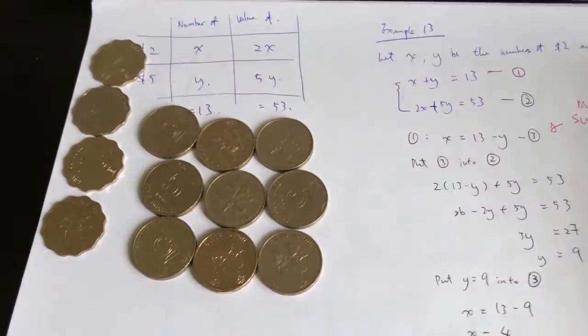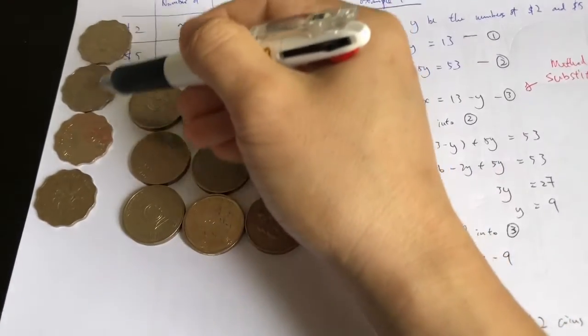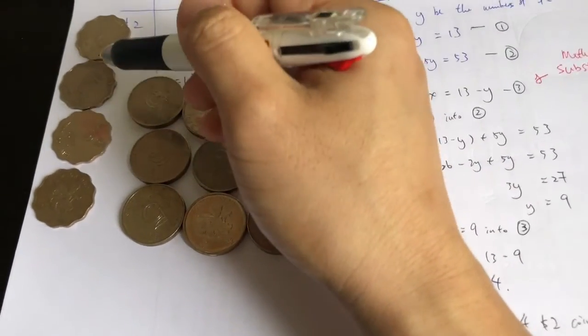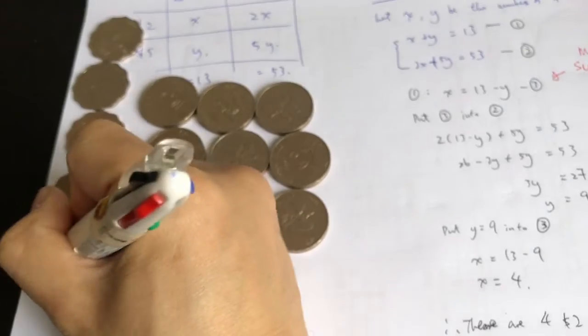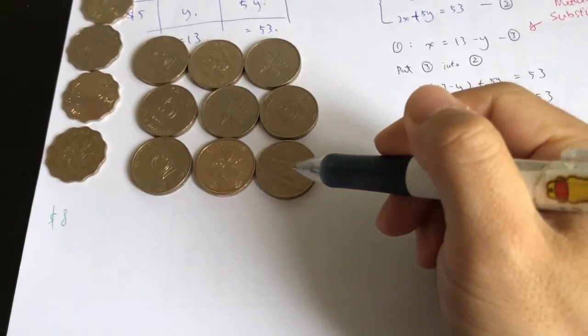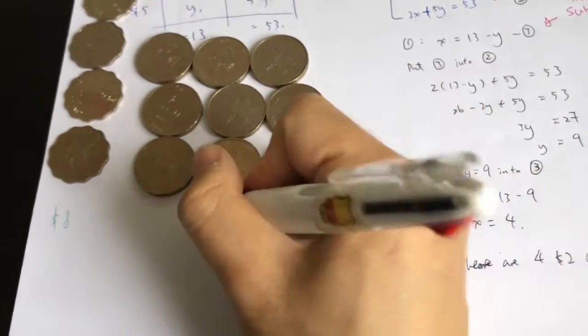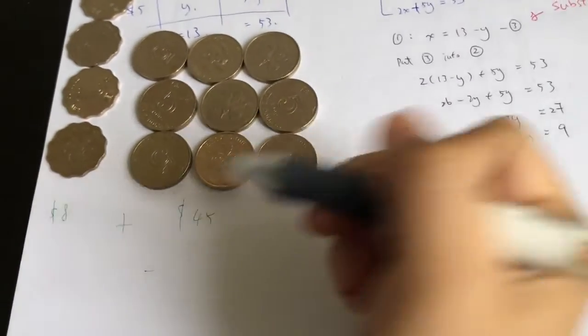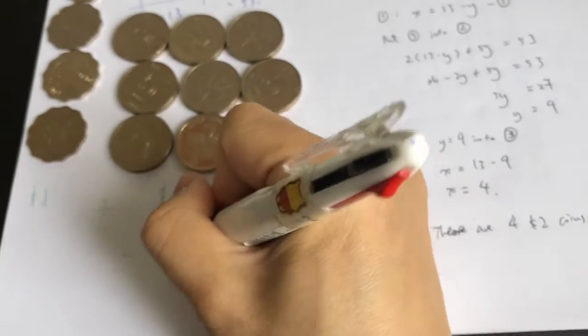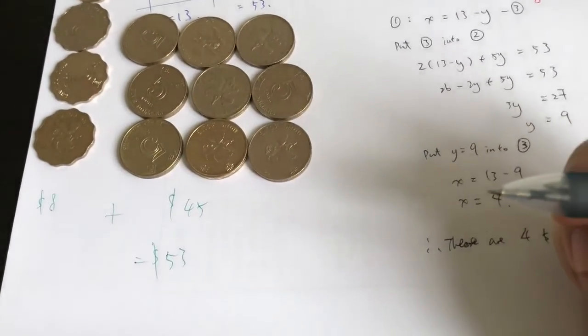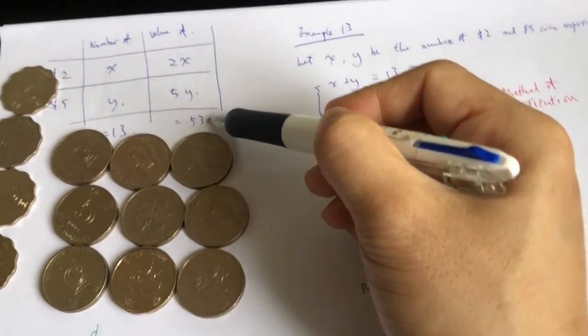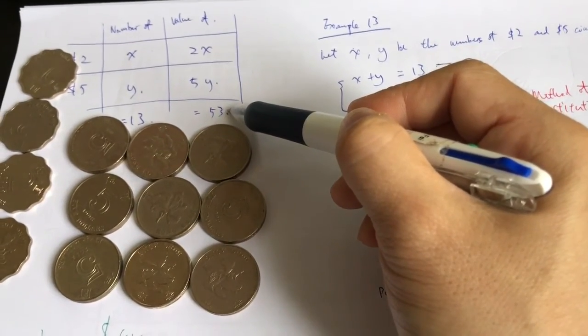Okay, so here 2 2 2 2, add them up, $8. So here 9 $5 coins, so $45. So you try to add 8 and 45, it is 53. Okay, so this is the value provided by the question.